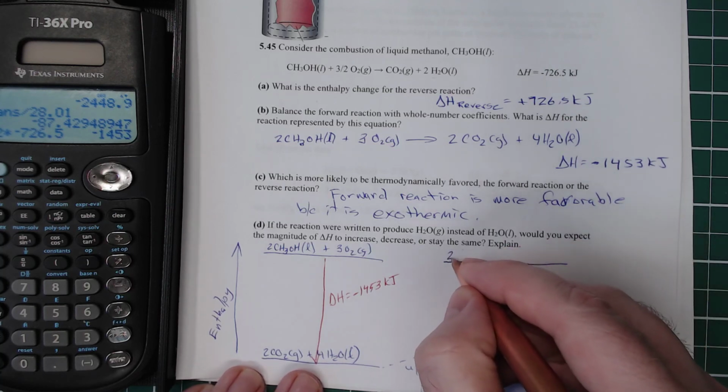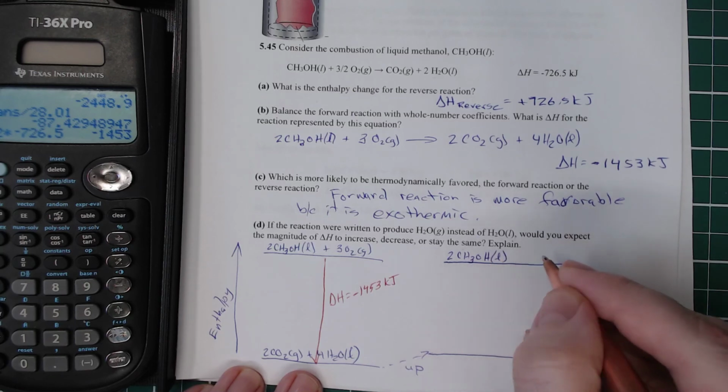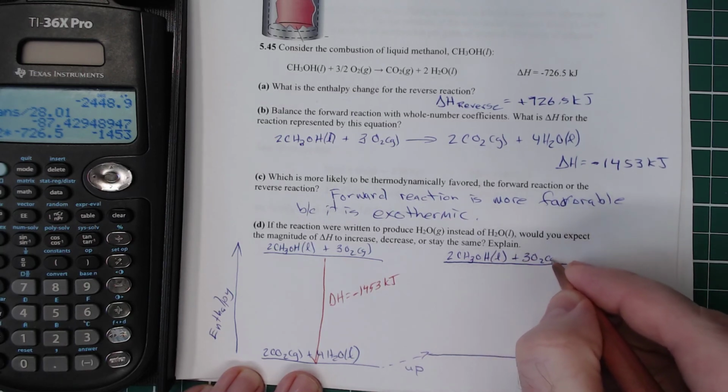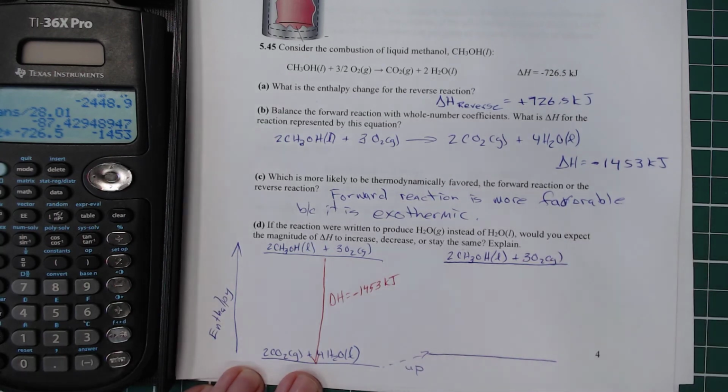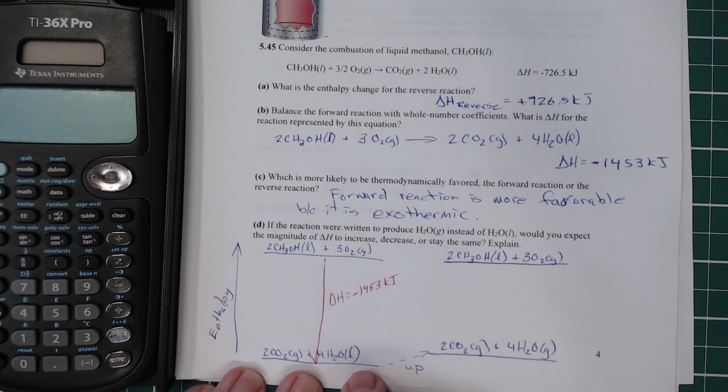So we'll put the values in there. So 2 CH3OH liquid plus 3 O2 gas. And then what's different here is our product. So 2 CO2 gas plus 4 H2O gas. And again, the gas is higher in enthalpy than the liquid. You have to add energy, you have to add heat to convert that liquid into the gas phase.